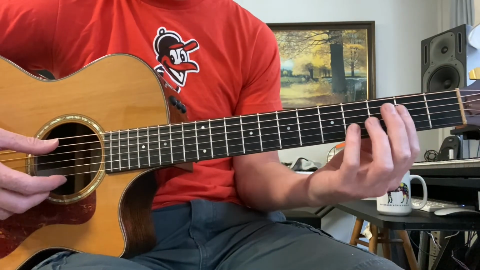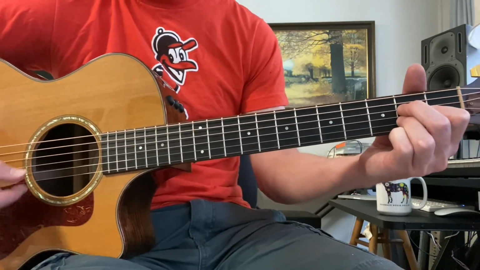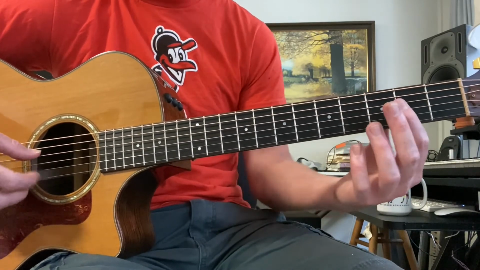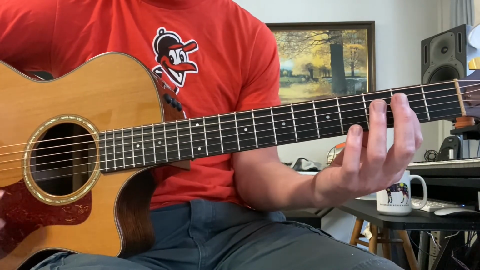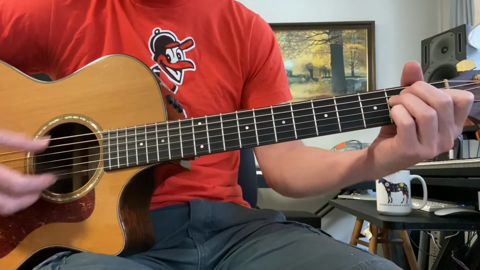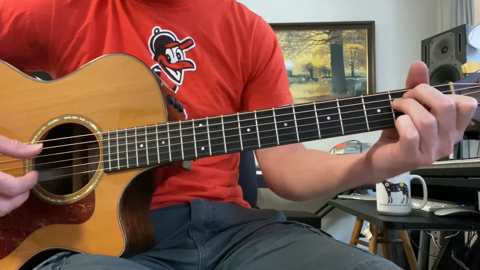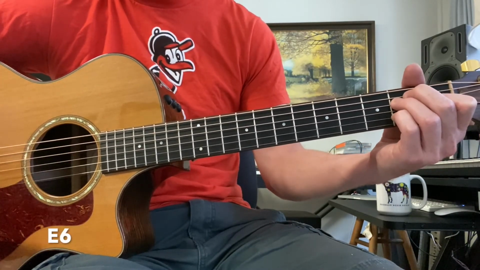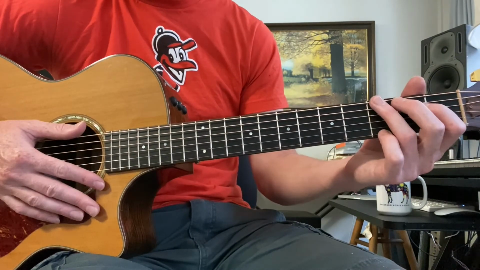Okay, what about an A6? Here's an A, here's the 5th, change it to a 6th, so I bar 2nd fret, all first 4 strings. That's an A6. What about E6? If I just play an E and add my pinky on the 2nd fret, 2nd string, it's an E6. Let's say we have a G6.